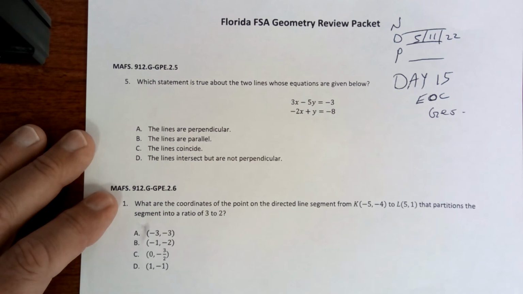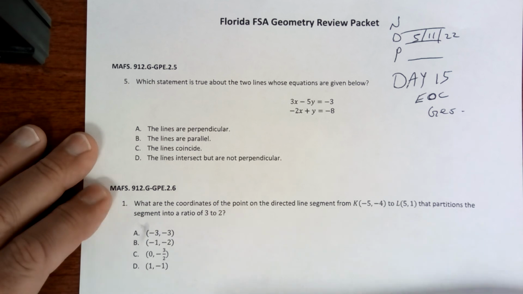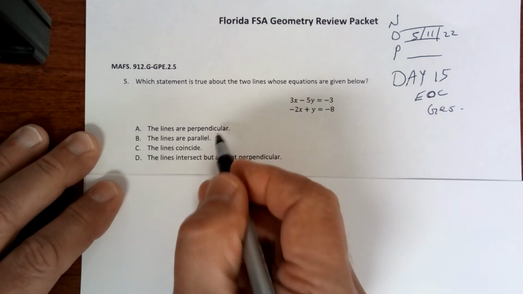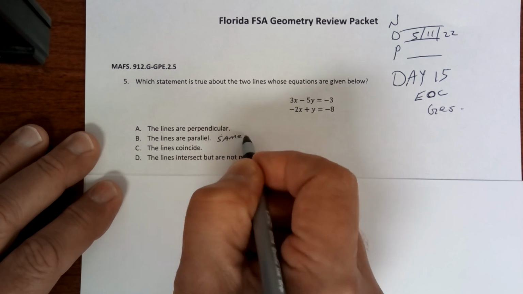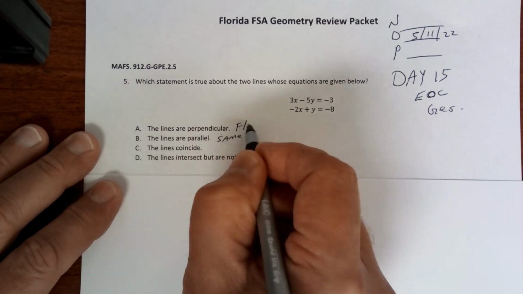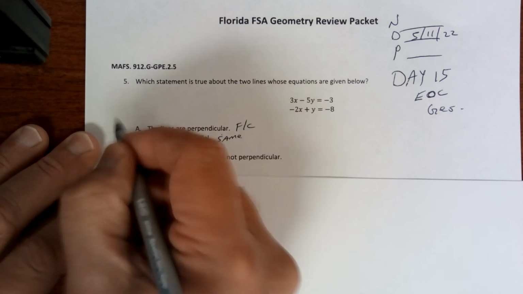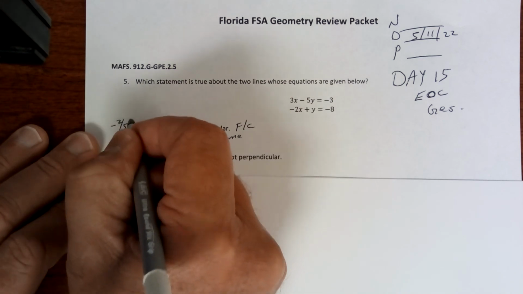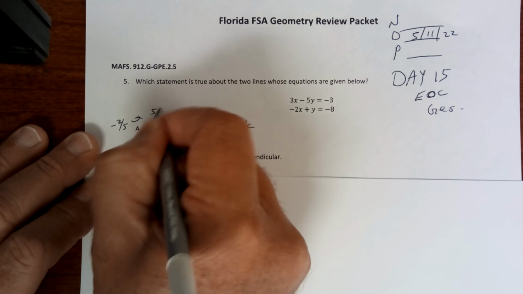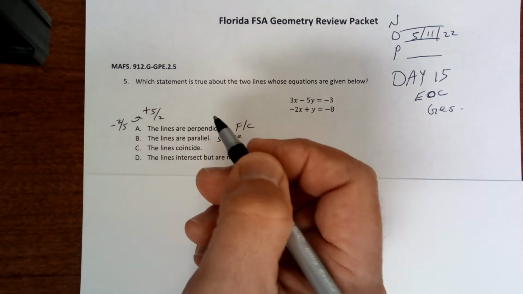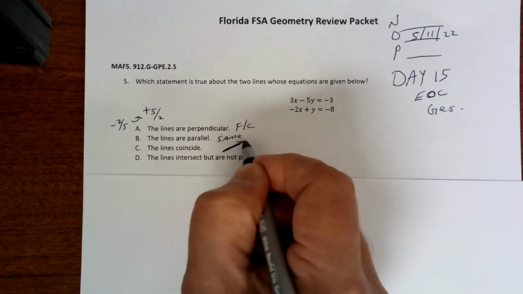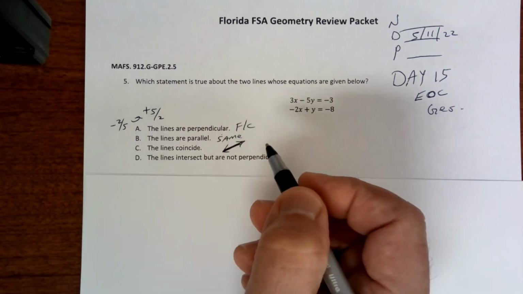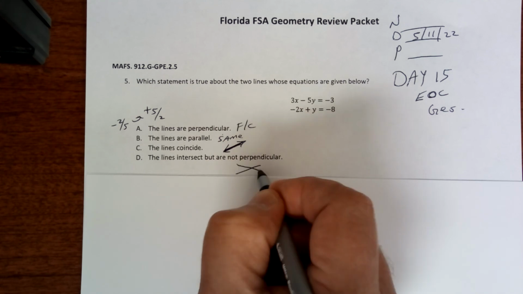It says, which statement is true about these two lines? Well, look at the choices. Parallel, perpendicular. Parallel is the same slope. Perpendicular, you have to flip it and change it. So if it's like -2/5, you would flip it and change it to 5/2. Coincide would be the same exact line. And intersecting but not perpendicular would look something like that.